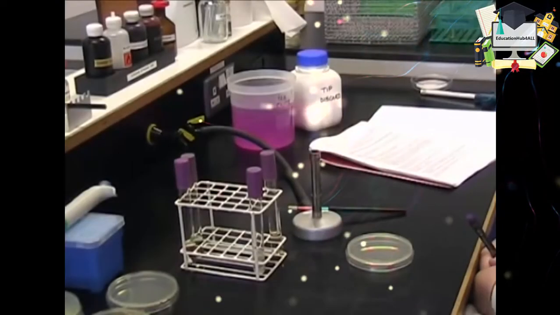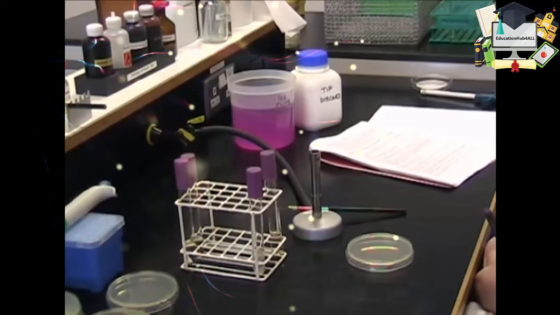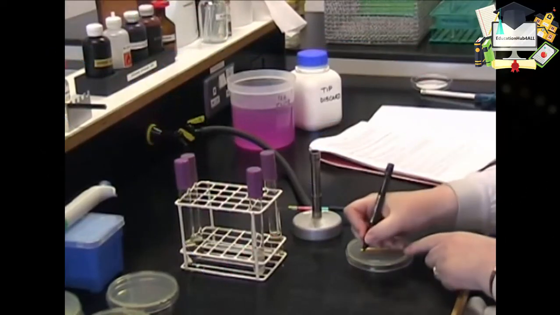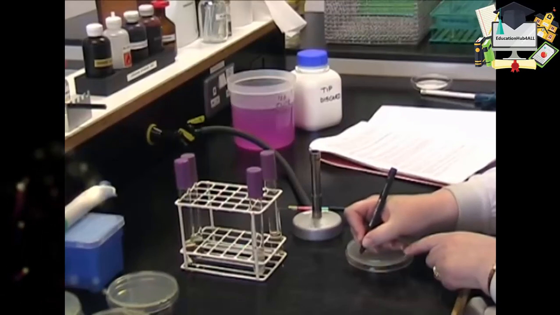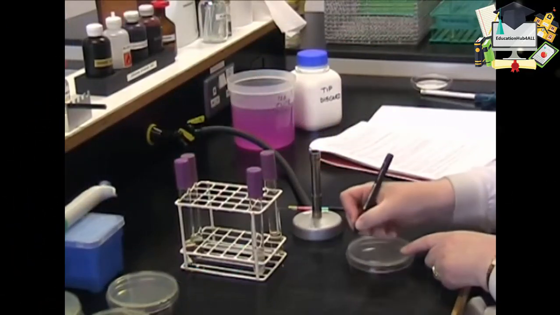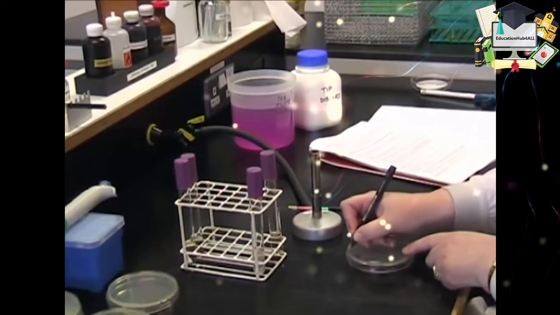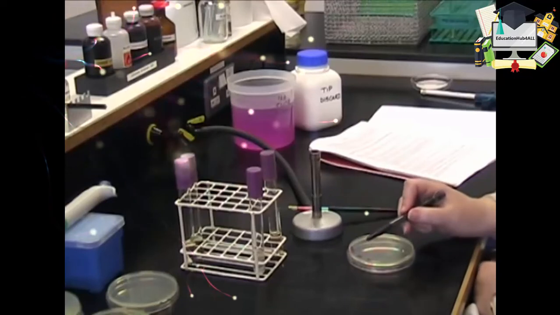When you've finished inoculating your plates or tubes, it's important to remember that you label them. Label in small writing around the edge of the plate so that you can actually see what's growing on the plate. Label with your initials, the type of media if appropriate, and the date. You should always write on the agar side of the plate.